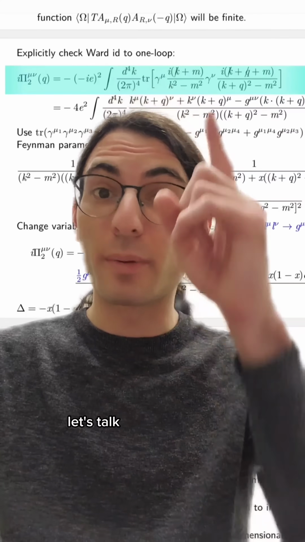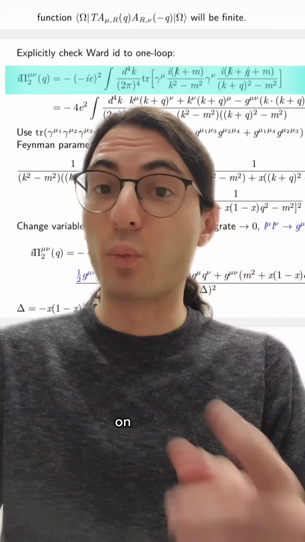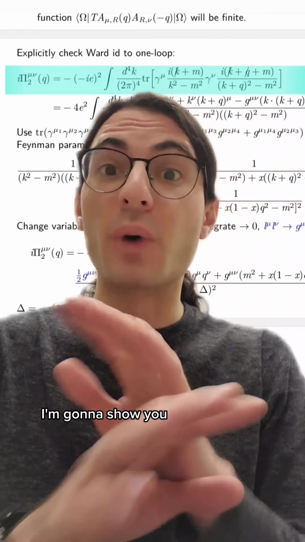Alright, now that they're gone, let's talk about this integral that showed up in my recent video on one-loop Feynman diagrams. I'm going to show you how to do this integral.